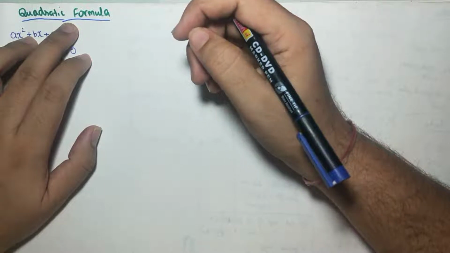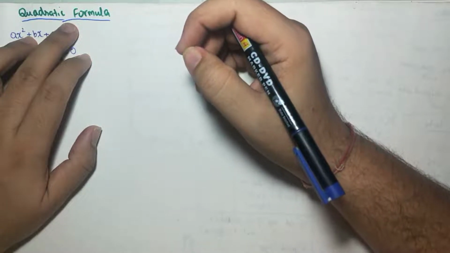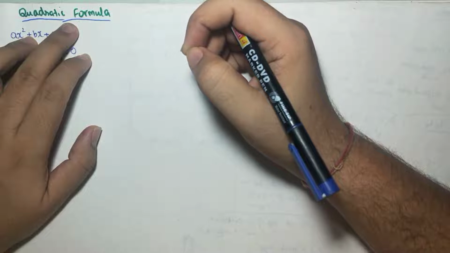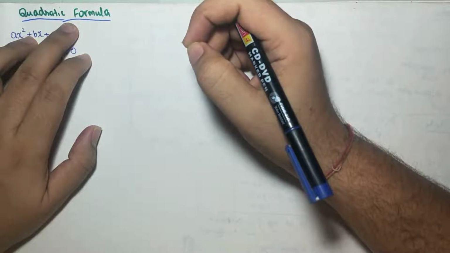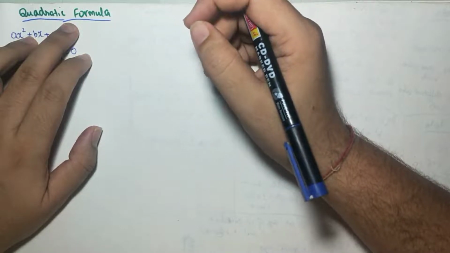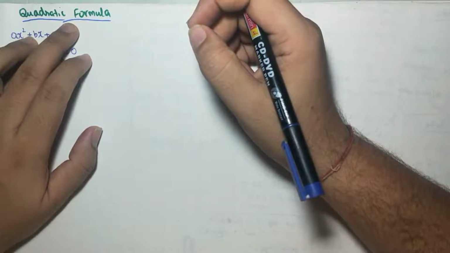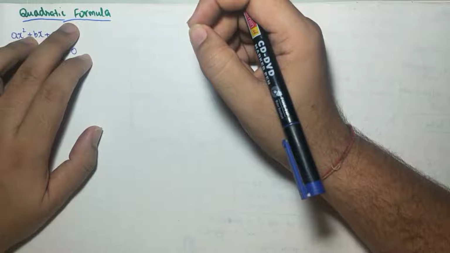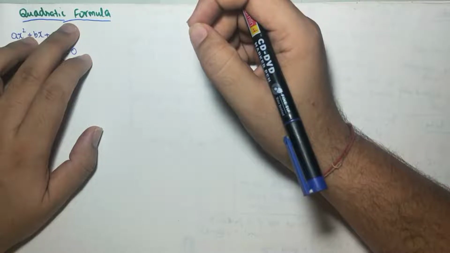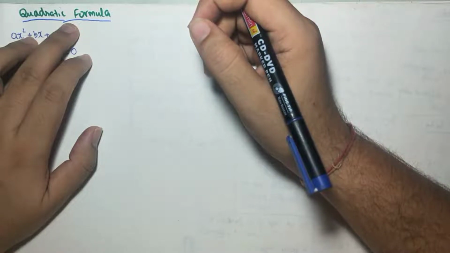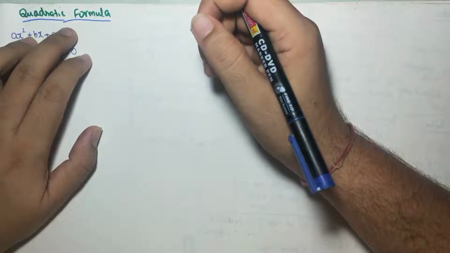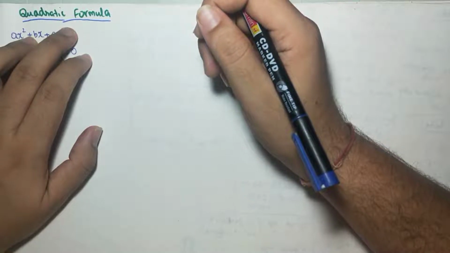So if you want to learn how this formula is achieved, you must know the completing the square method. If you have not yet watched the video for the completing the square method, it's my request to watch that video first. The link of that video has been given in the description of this video. After seeing that video, come back to this video to understand the quadratic formula. If you have gone through that video, we are good enough to proceed.